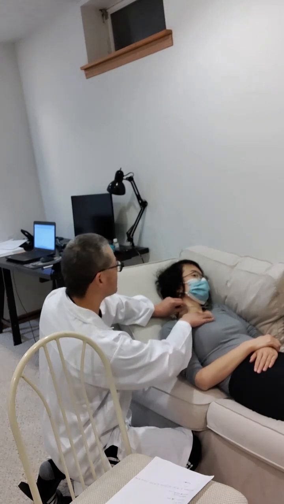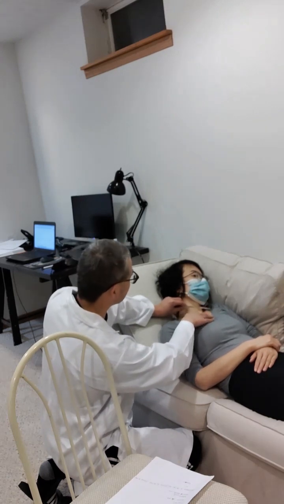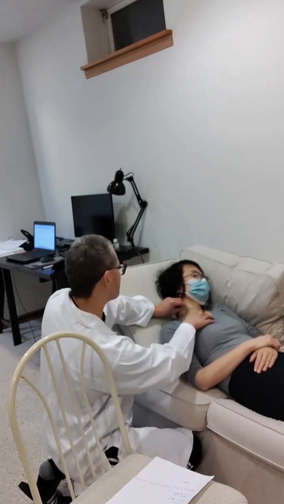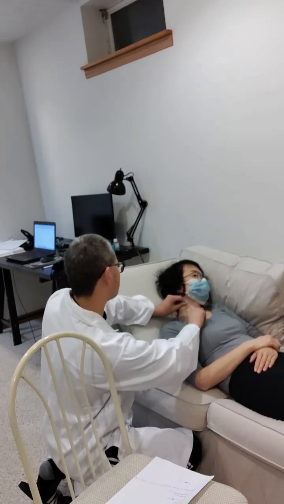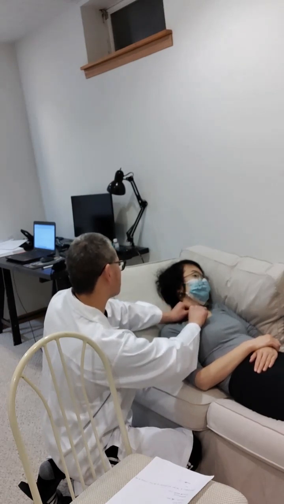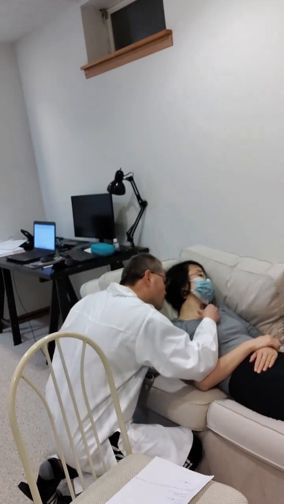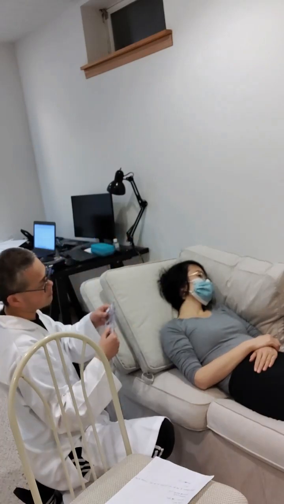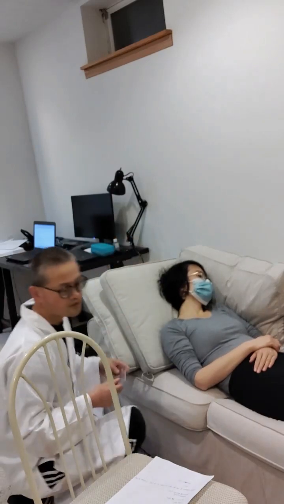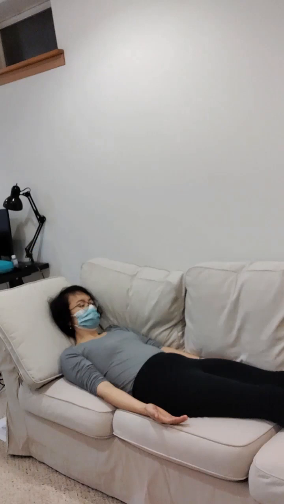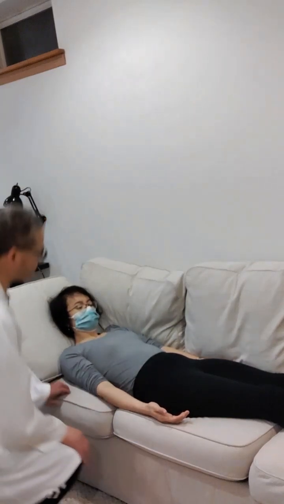And this is the suprasternal notch. So I'm going to measure. So it's about 3 centimeters.